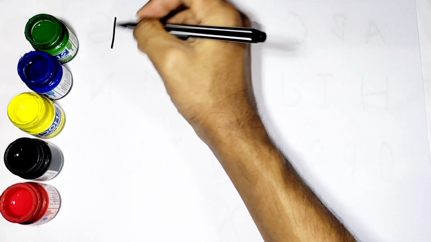Today we draw capital letter alphabets. First we are using black color and now we draw the alphabet of A.